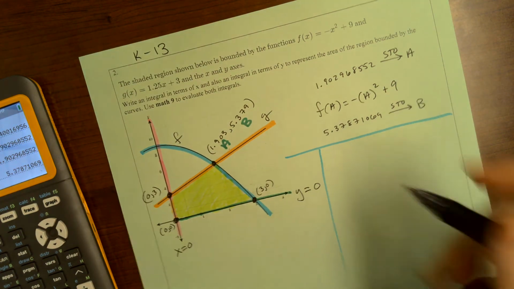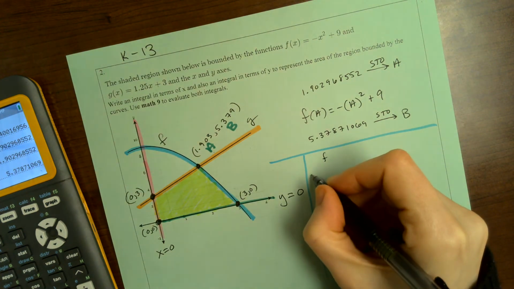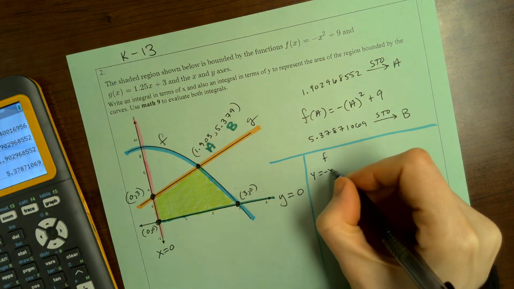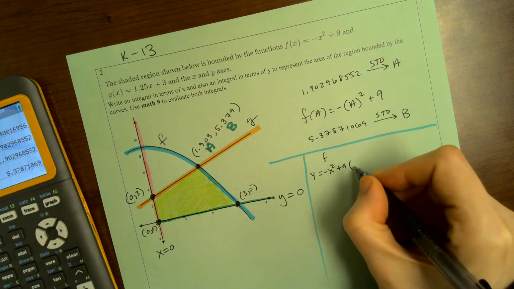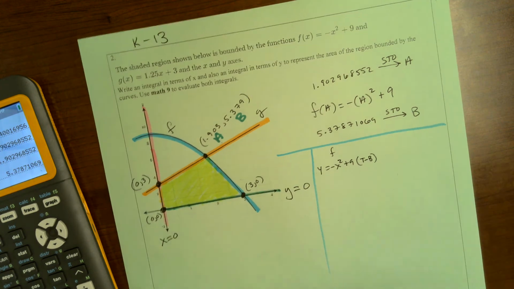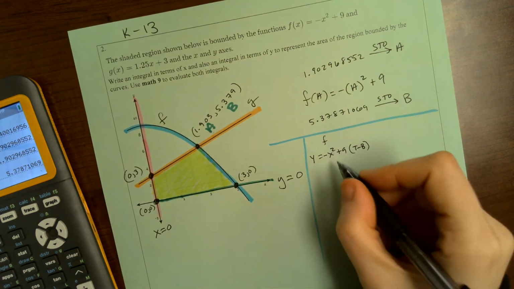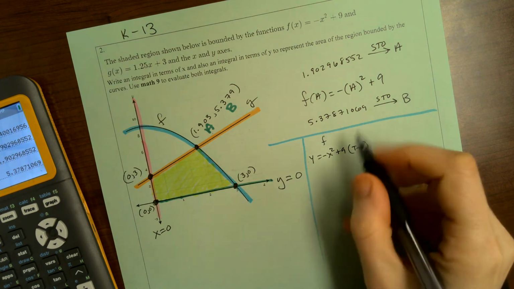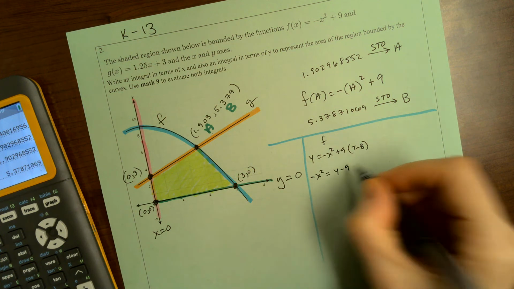So right here, I'll leave myself some space. Here's f. f is y equals negative x squared plus 9. That's what we're going to use in a top minus bottom situation. Now let's solve for x. Negative x squared equals y minus 9.